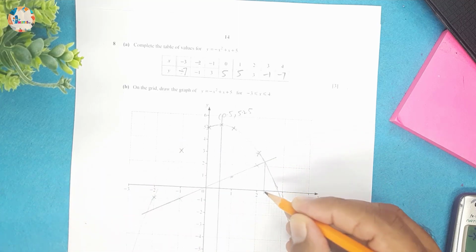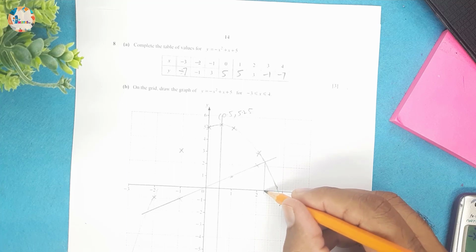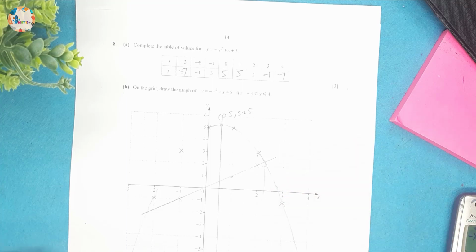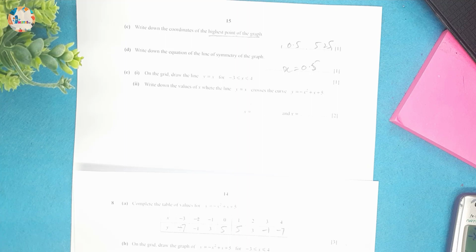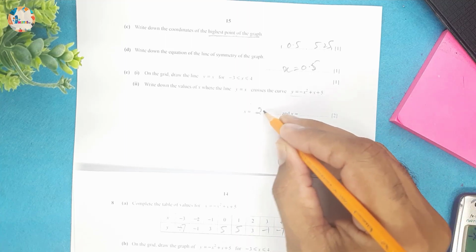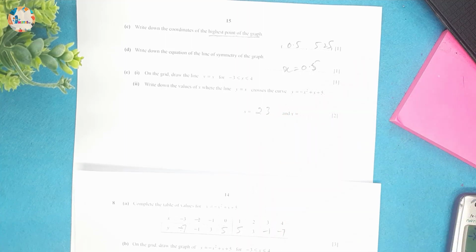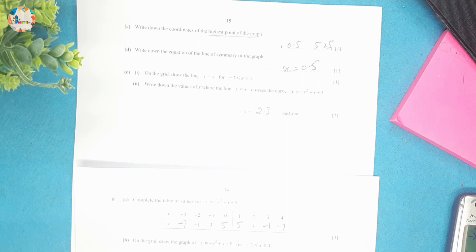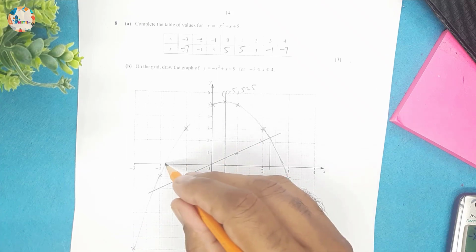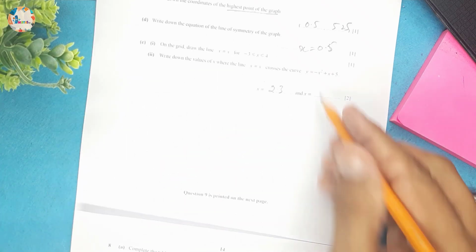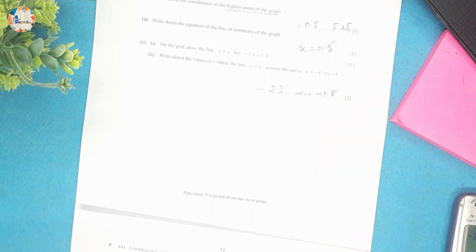This will be over here, 2.3. So we can write here 2.3 over here. So 2.3 on this side, and on the second side, this one will be -1.8. So we can write here -1.8.